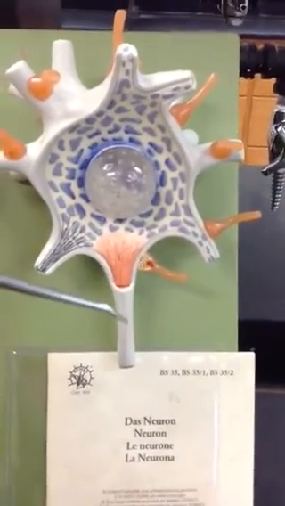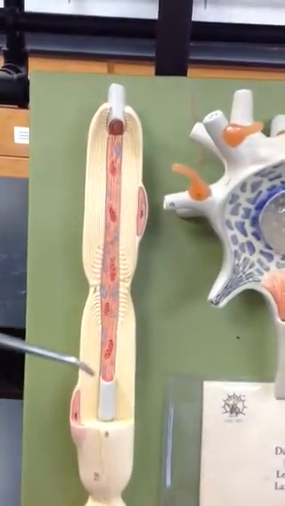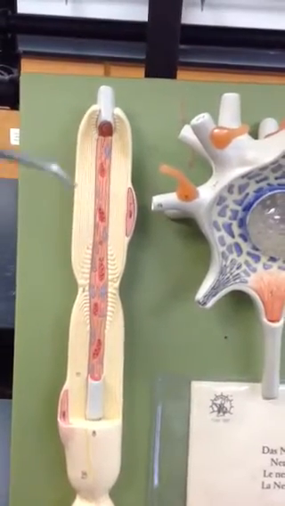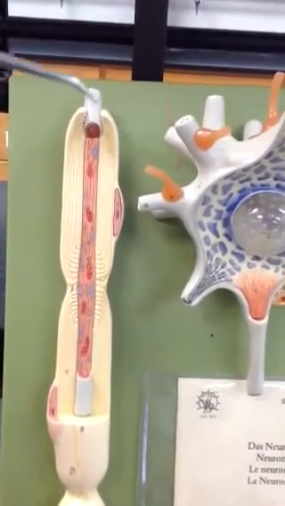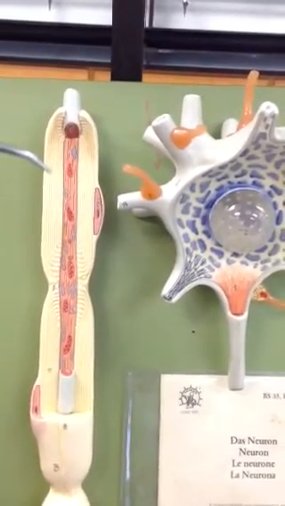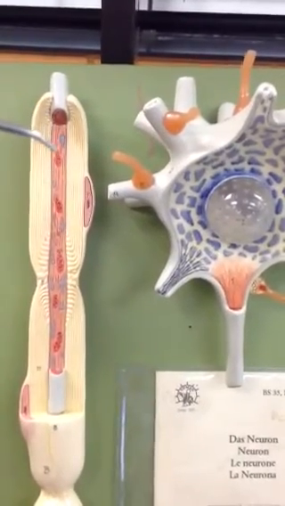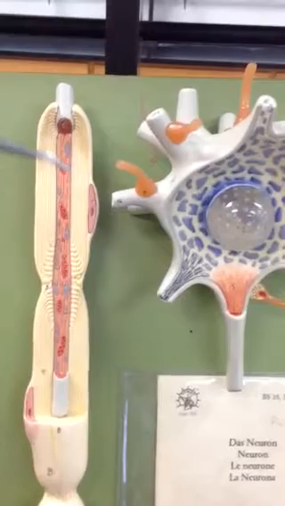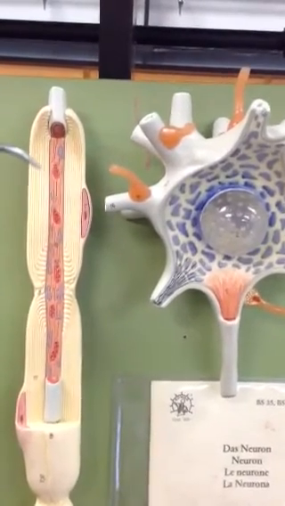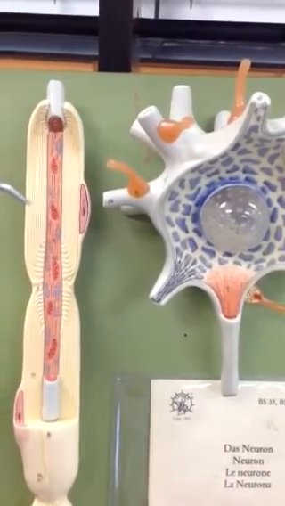Now we're going to take this structure and look at it as it continues down. One of the things we're going to notice is this white fatty sheath that surrounds the axon. This sheath is a protective insulating layer that protects the electrical impulses that pass through the axon, very much like the plastic covering that surrounds wires when we look at our plug-ins for our iPods or iPads.